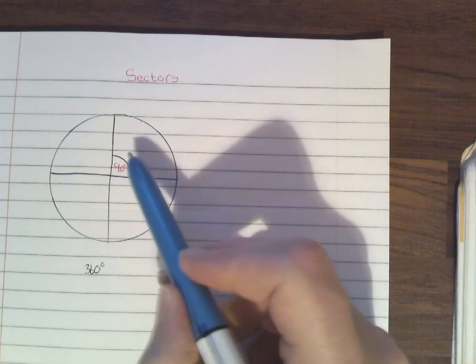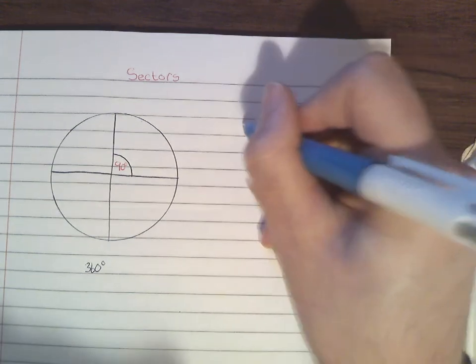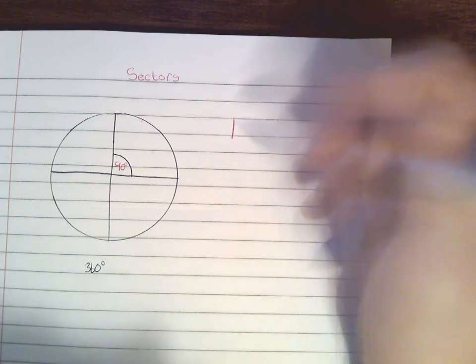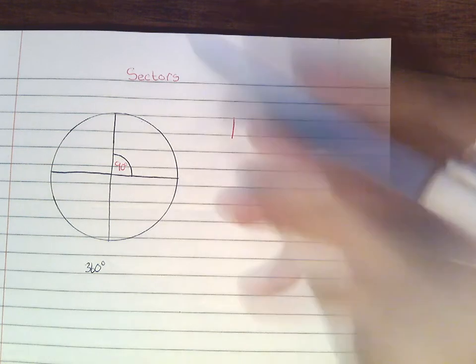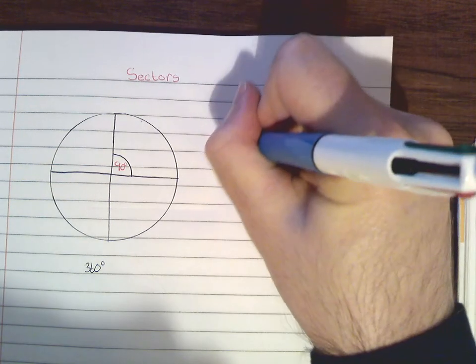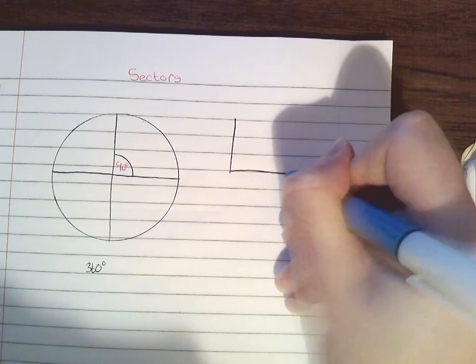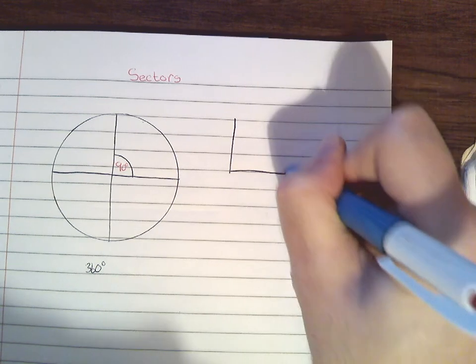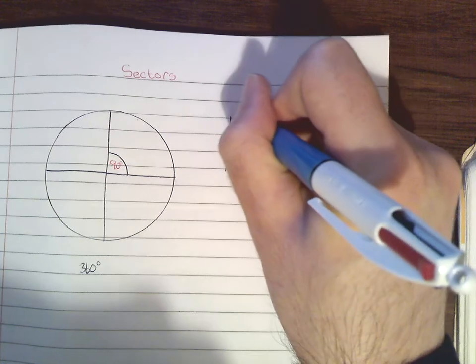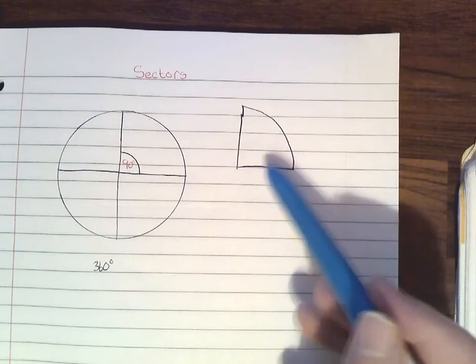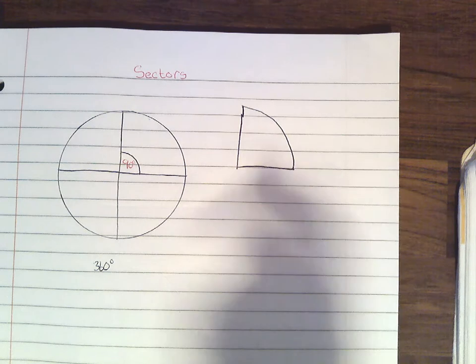So if I was to take this piece out, we would have something that would look roughly like this. Let me just change the color here. Okay, so this here is what's known as a sector.